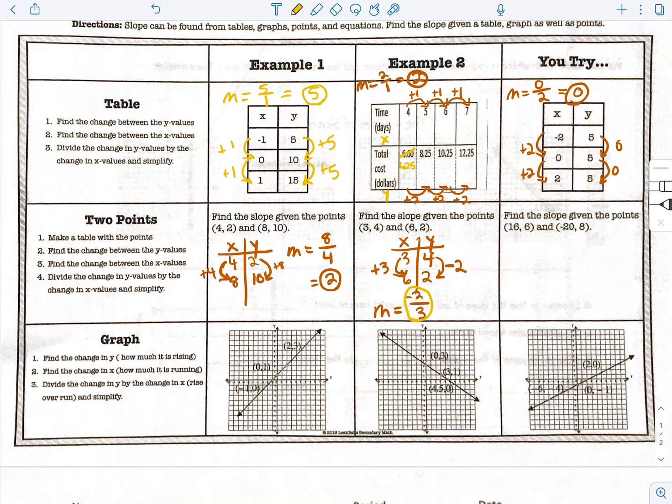No, we don't need to write this in decimal form. We're going to keep it as a fraction. All right. Now I want you to try this last example for 2 points.